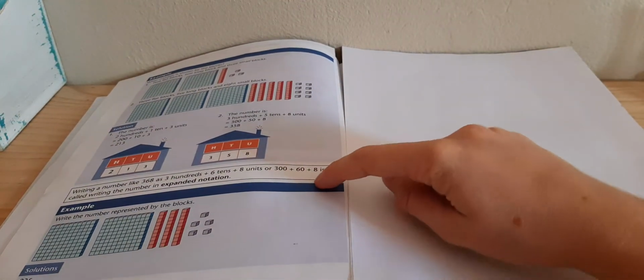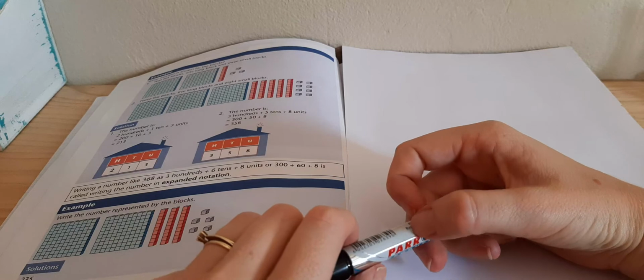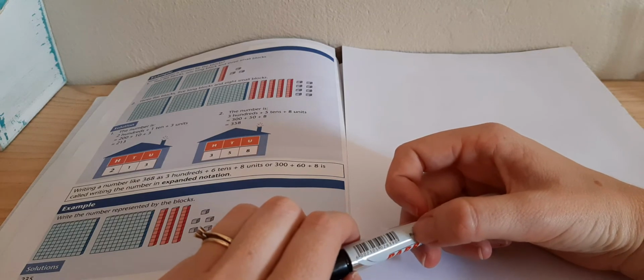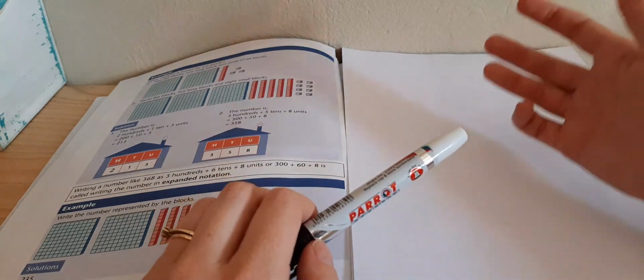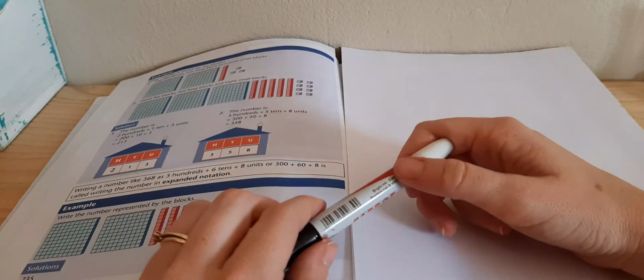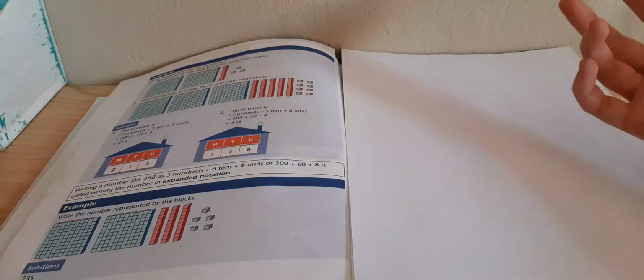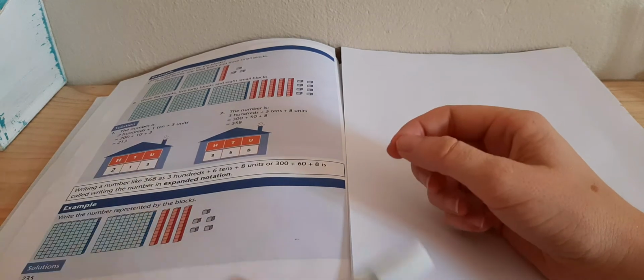So if you read that little block over here, it says writing a number like 368 as 300s plus 6 tens plus 8 units, or 300 plus 60 plus 8, is called writing the number in expanded notation. When you expand something, you make it bigger. So you're showing it in its biggest form, in its most drawn out form, as opposed to when it's in its most concise form, all together as just 368.